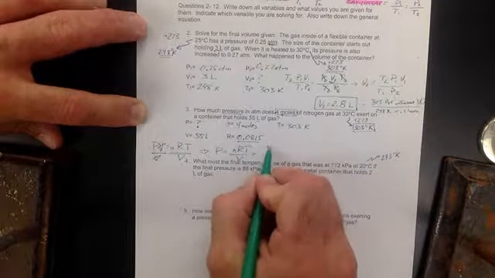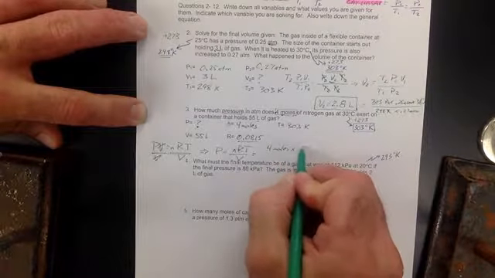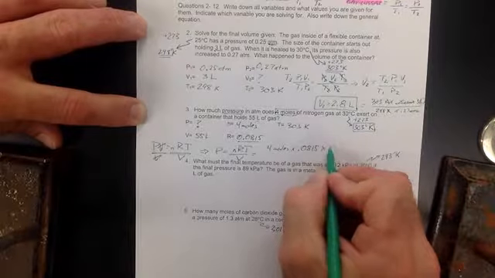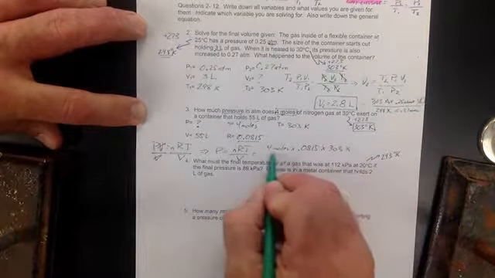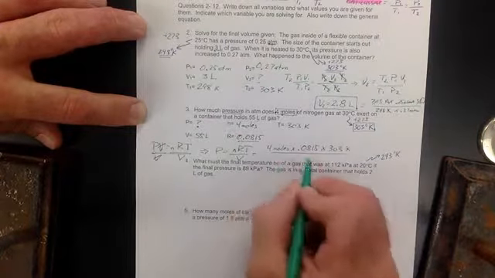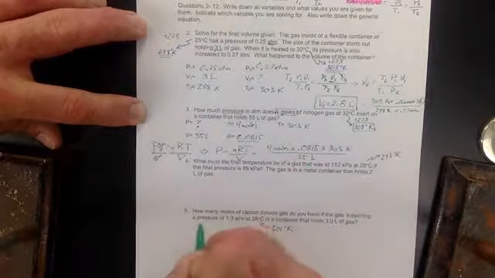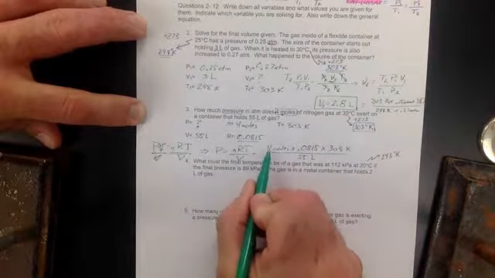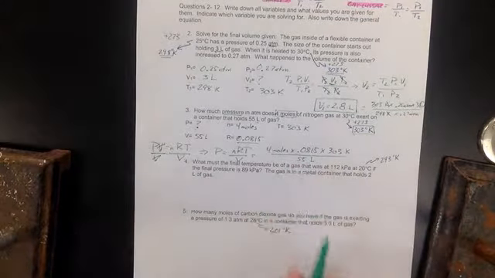Okay, so I have 4 moles times R, which is 0.0821, times T in Kelvin, 303, and that goes over volume. Volume is 55 liters. Okay? So 4 times 0.0821 times 303, divided by 55.